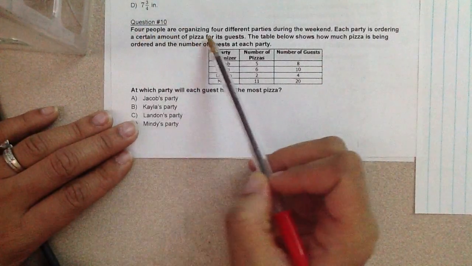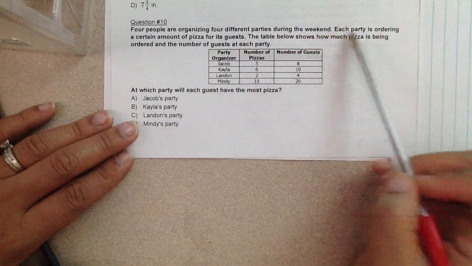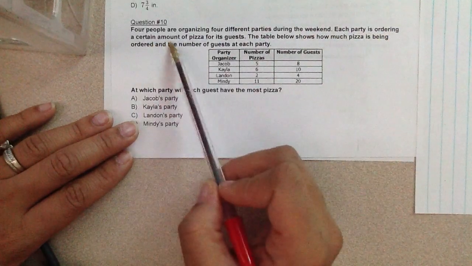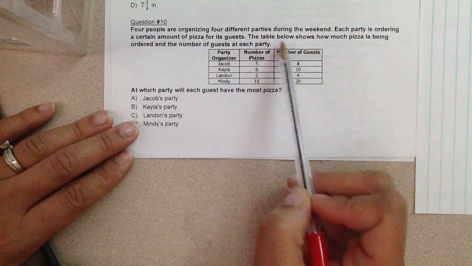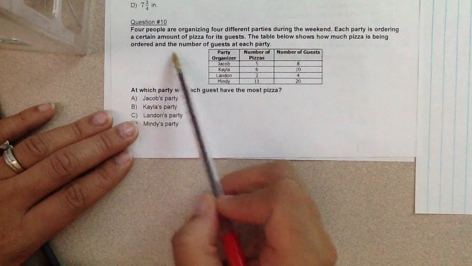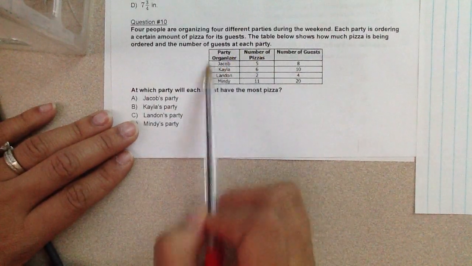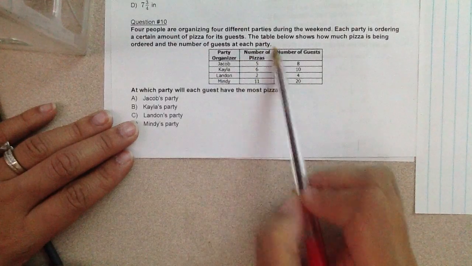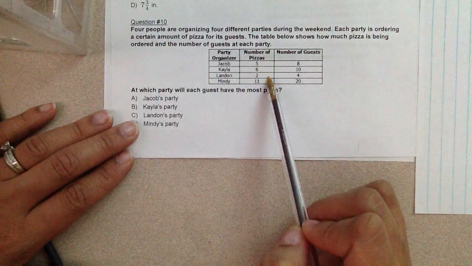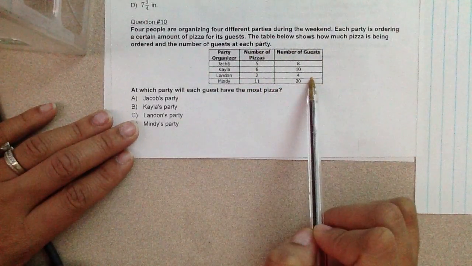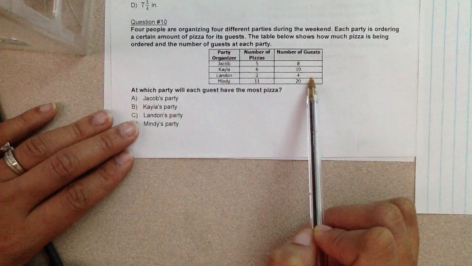But it says 4 people are organizing 4 different parties during the weekend. Each party is ordering a certain amount of pizza for its guests. The table below shows how much pizza is being ordered and the number of guests at each party. So this chart basically tells me who organized the party, how many pizzas they plan to get for their party, and how many guests have to split that pizza.